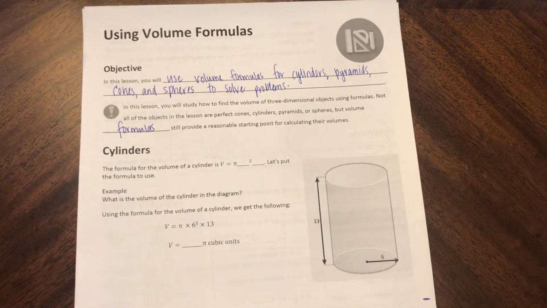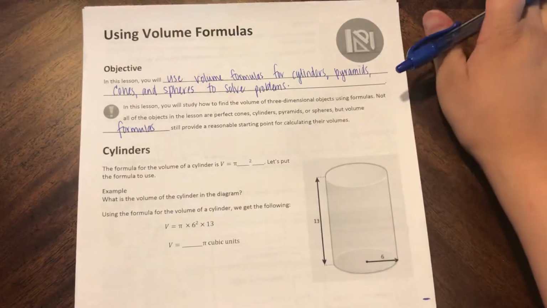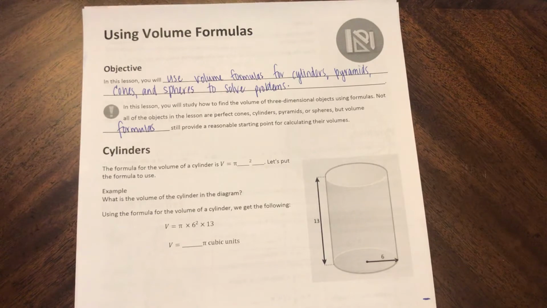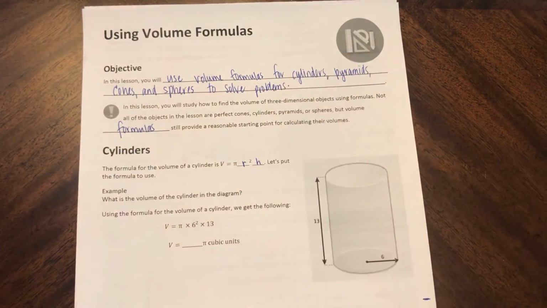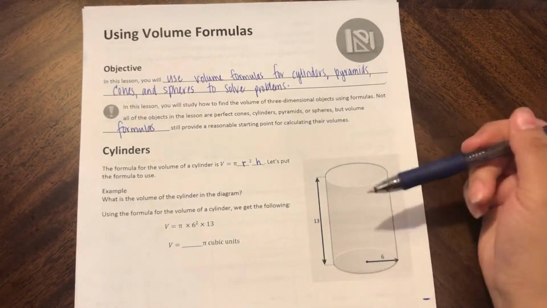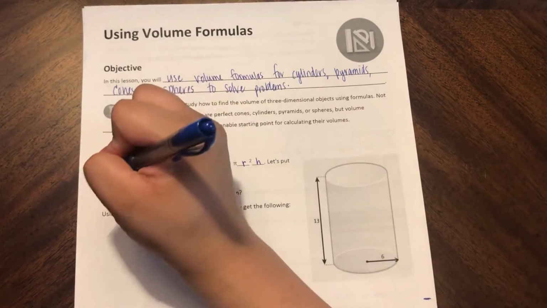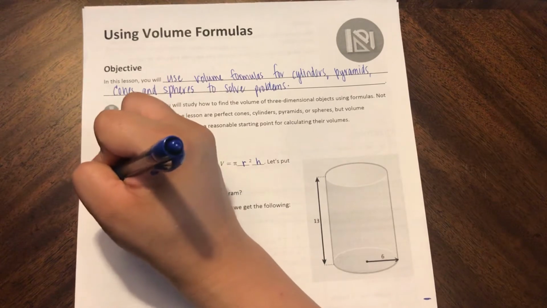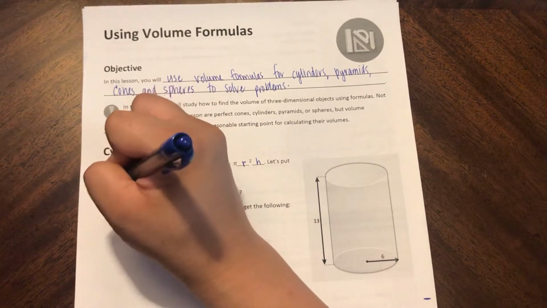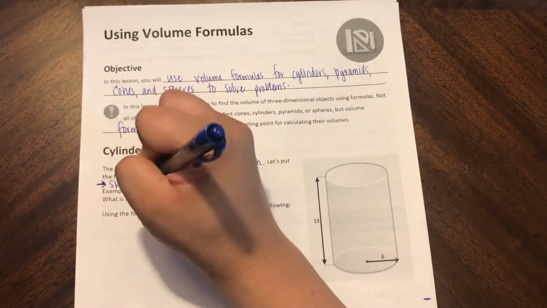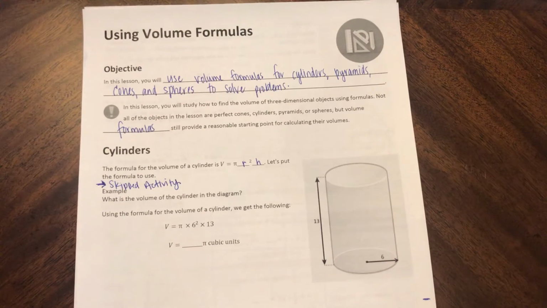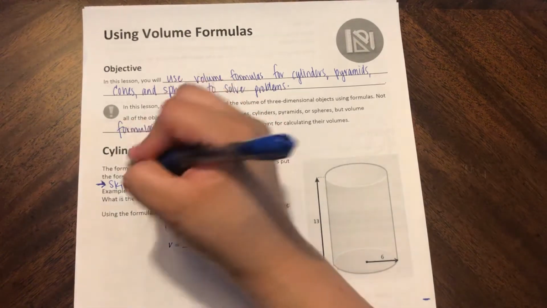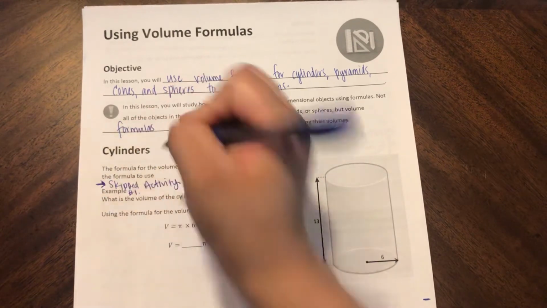Okay, cylinders. If you remember, or if you have that sheet that has the formulas, the formula for the volume of a cylinder is pi r squared h. And let's put the formula to use. So here's an example. If you're following along on the tutorial, I skipped the activity. There was the activity page, I just kept clicking, and now I'm at the example. This is example number 1, because there's actually going to be another one after this.